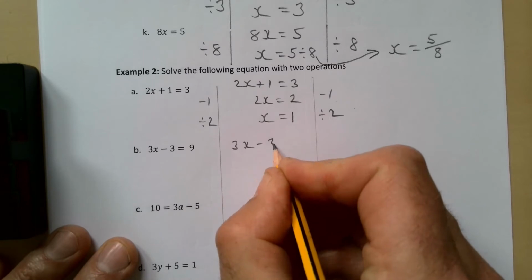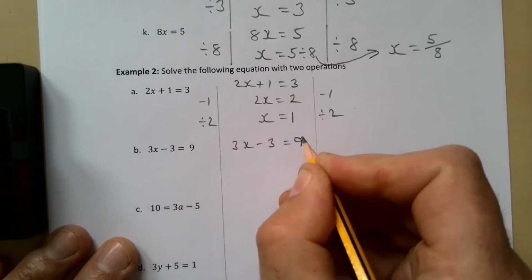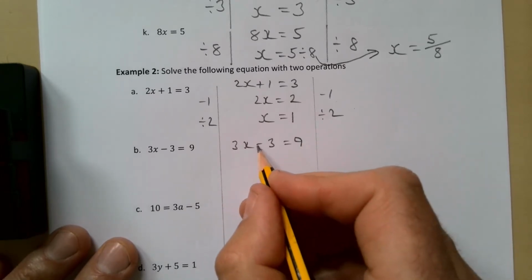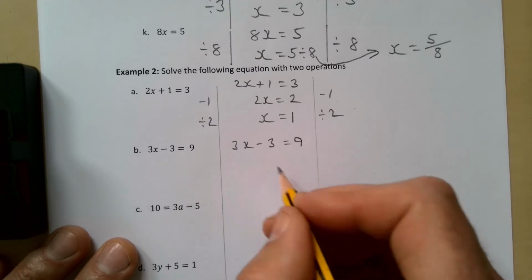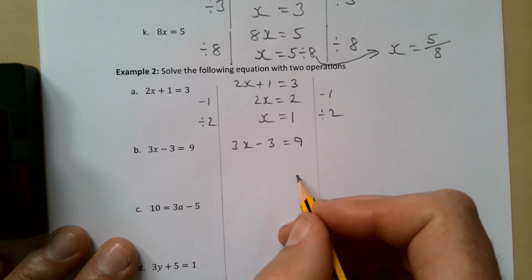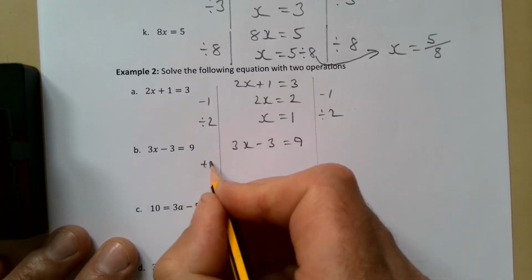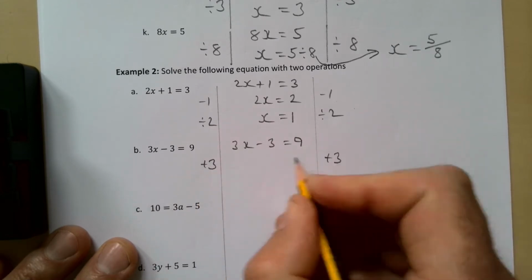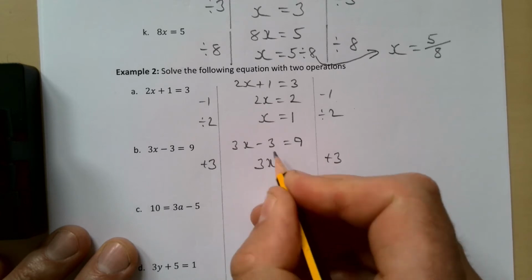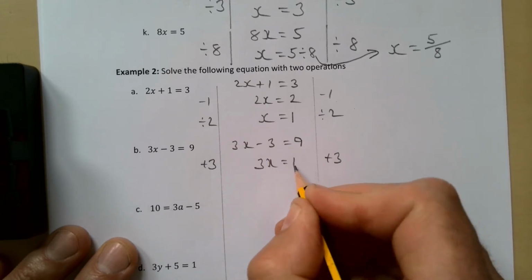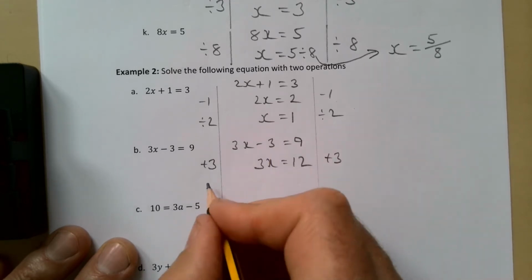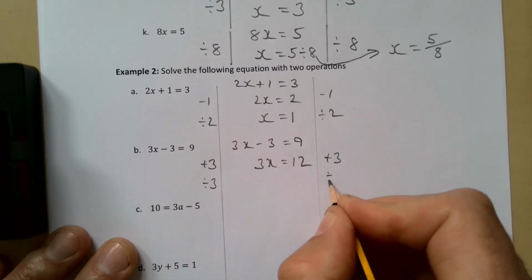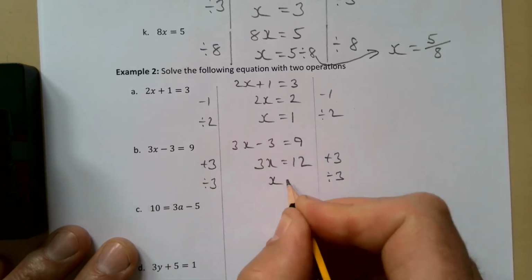3x minus 3 equals 9. We want to get rid of this. Our final line should say x equals something. So I'm going to add 3 to both sides. Do you remember? Because that was a minus, you needed almost to do the opposite each time. That's going to give me 3x because the 3's gone, equals 12. I'm going to divide then both sides by 3 because I have 3x. And I'm going to get x equals 4.